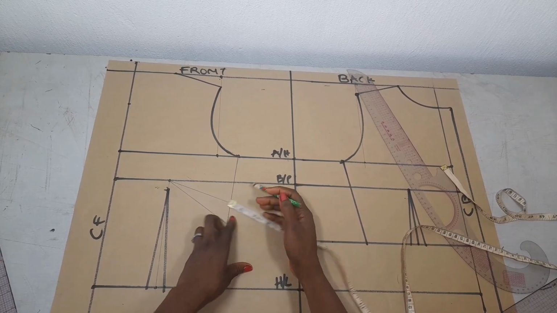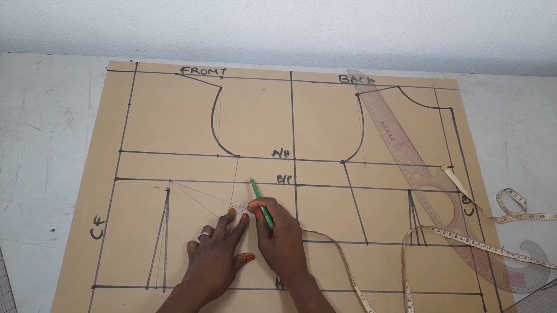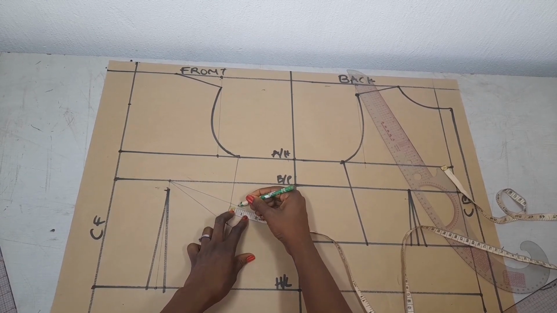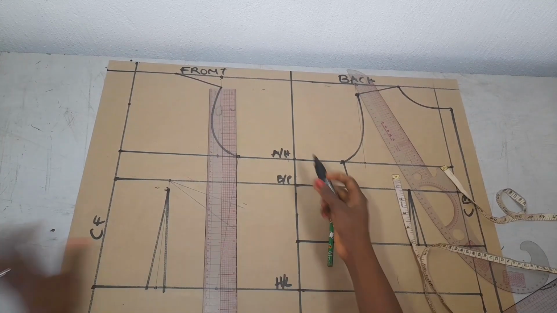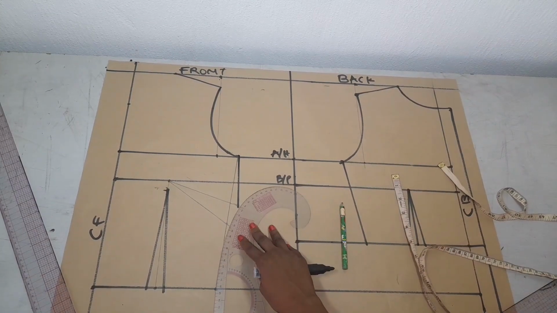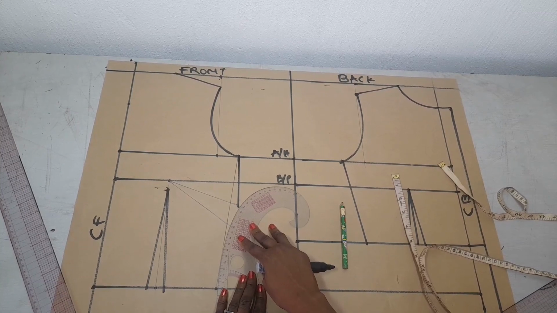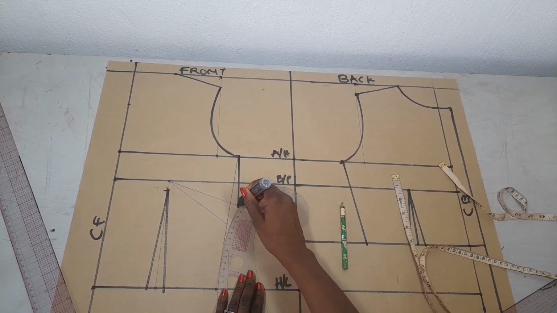I'll be measuring the midpoint now that I ruled. I'll measure 0.5 out. 0.5. So I'll be connecting to my waist. This was why I didn't rule it with marker at first, so you can see this.